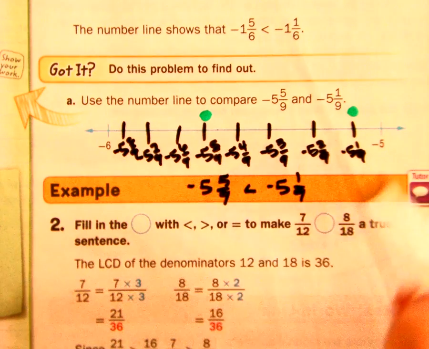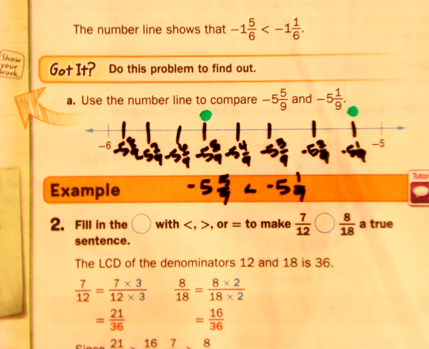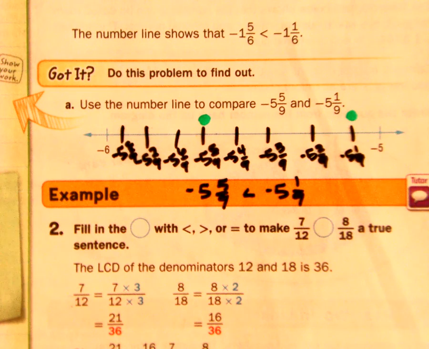So again, if we look at our number line, we have negative 5 and 5/9. That's smaller than negative 5 and 1/9, because the closer to 0 we are with our negatives, the bigger it is.